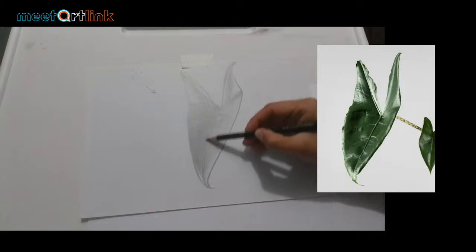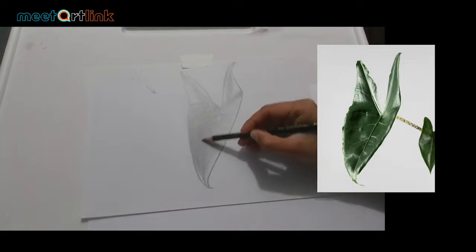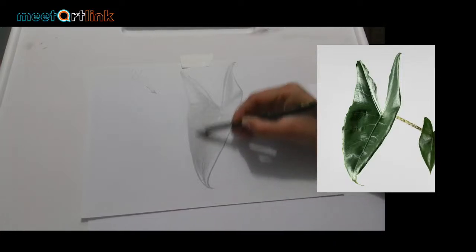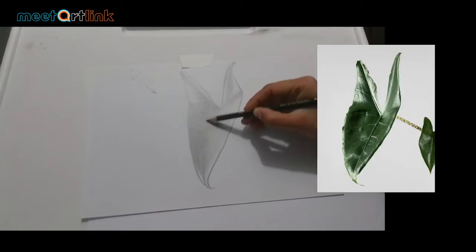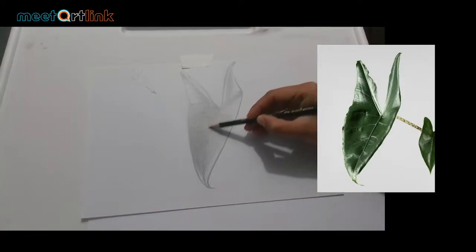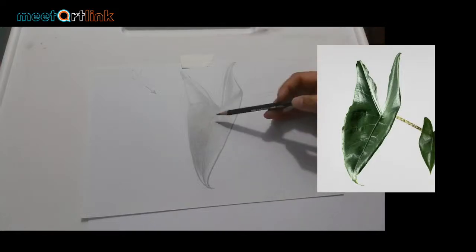Every time you look at it, there are things that you're gonna want to adjust. For me, in this special case, it is the darkness. I'm just trying to go darker and darker. But if you notice, when we're using all the gradients of the pencils, we can create these very smooth transitions.